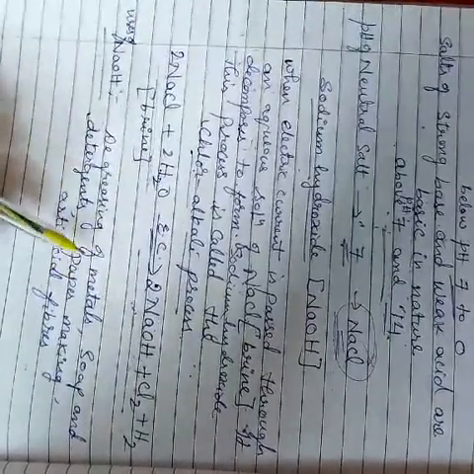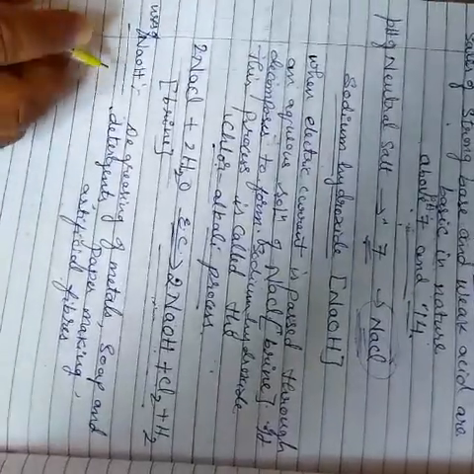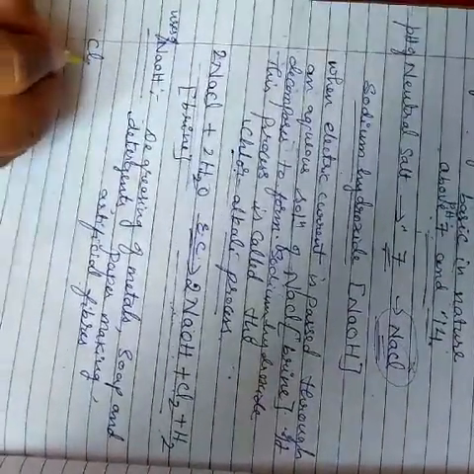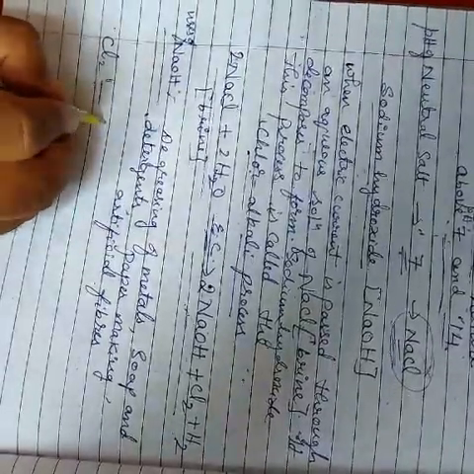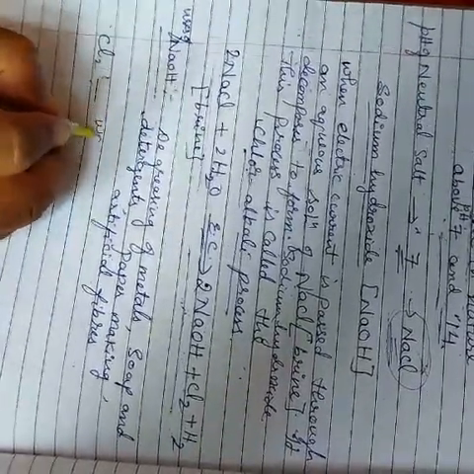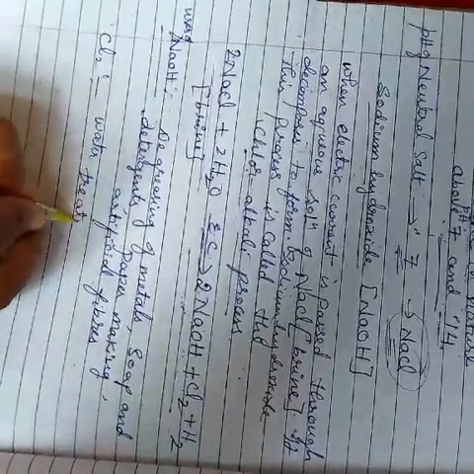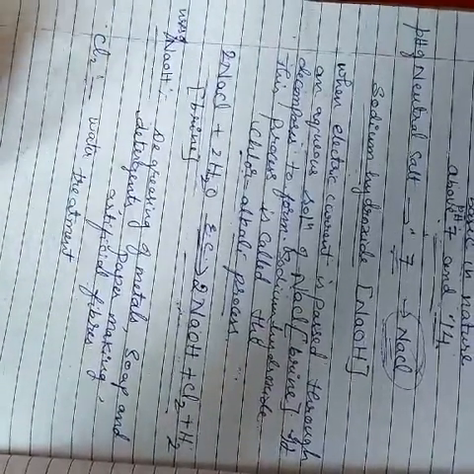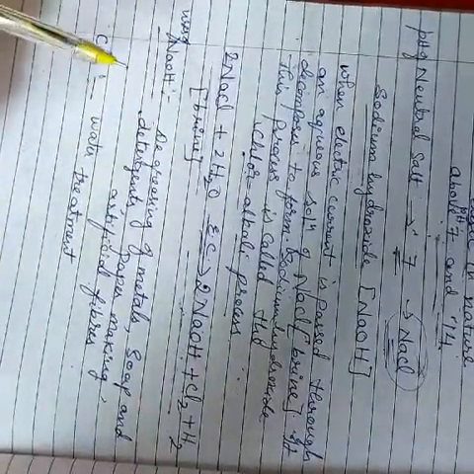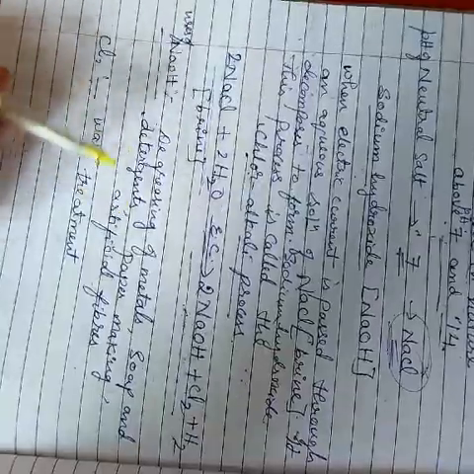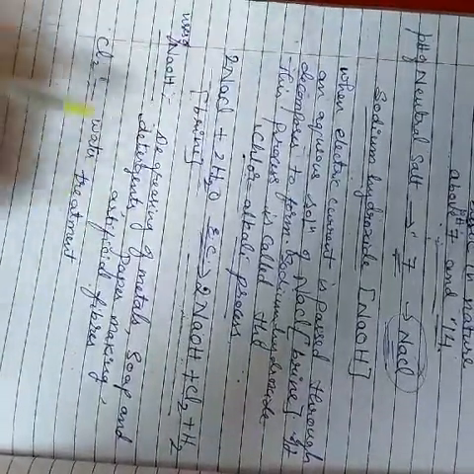Next, what are the uses of chlorine gas? Chlorine is used for water treatment. In the 9th class we studied that to kill germs we add chlorine tablets or pass chlorine gas.